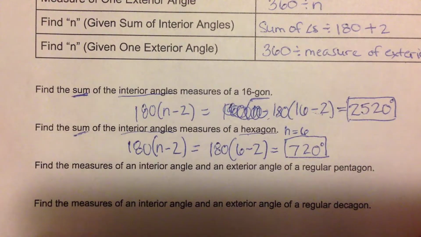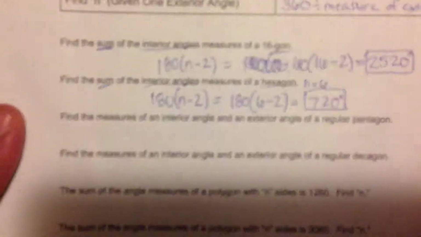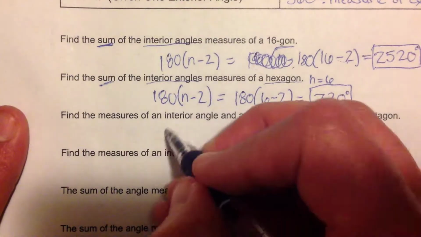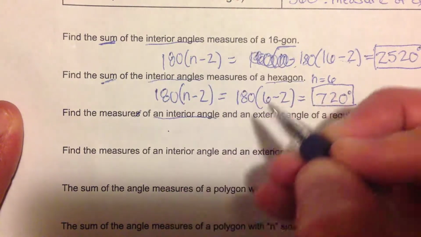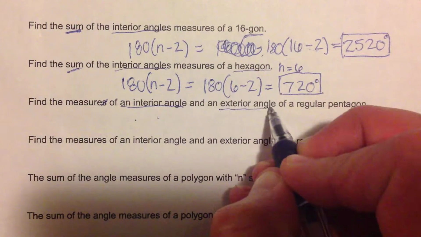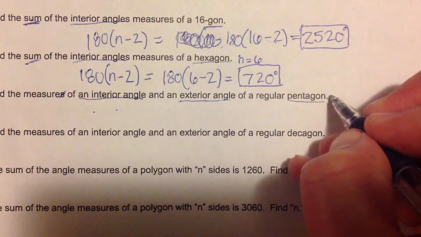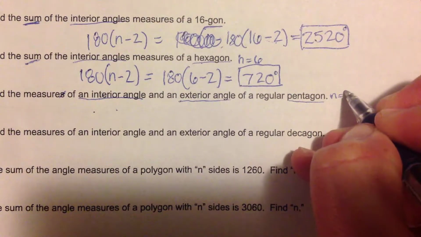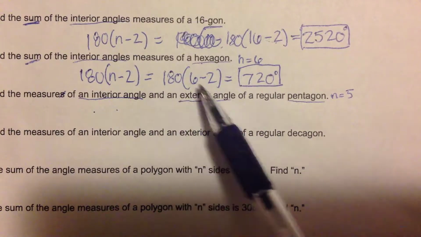Now let's look at the next question. They're changing gears a little bit here, and they're asking us a different sort of question. It says find the measures of, it should be measure, of an interior angle. That means they want a single interior angle. Notice the difference: this one says sum and this one says an interior angle and an exterior angle. Interesting, they want both, of a regular pentagon. What we need to know is a pentagon has 5 sides, so n is 5. So we need one interior and one exterior.